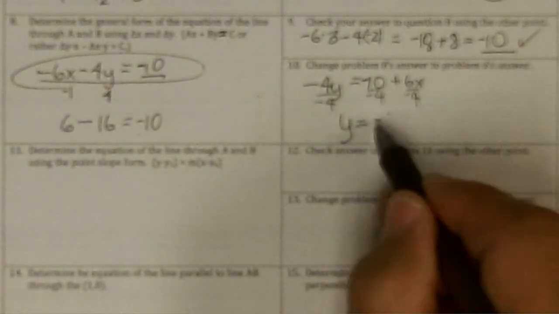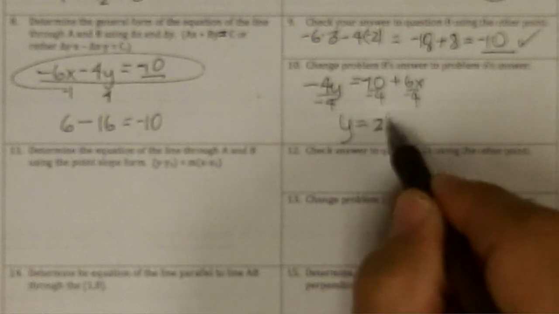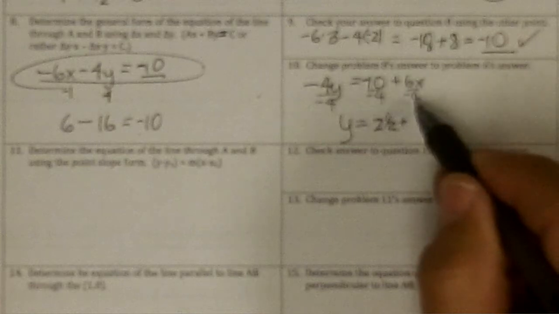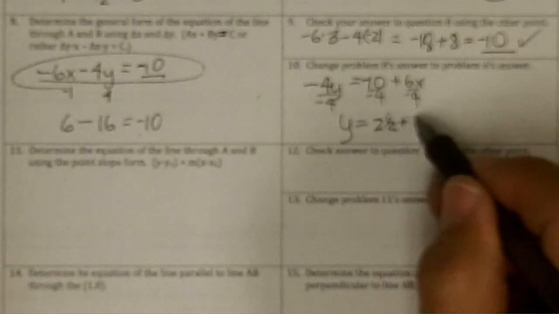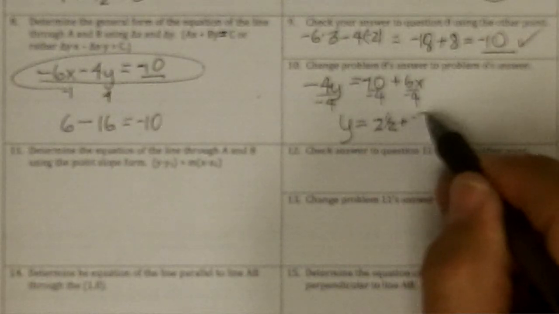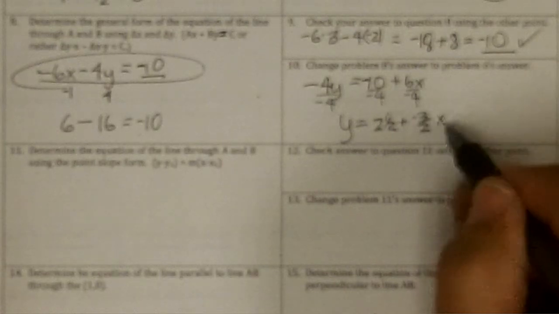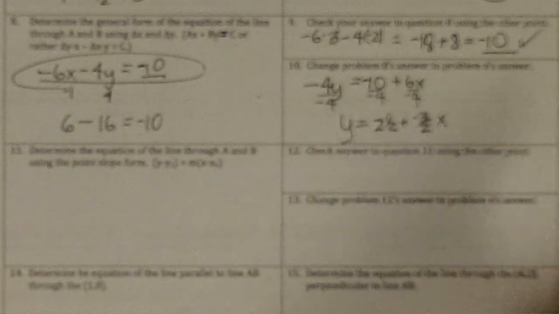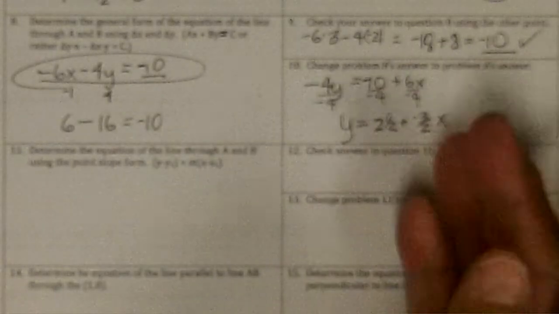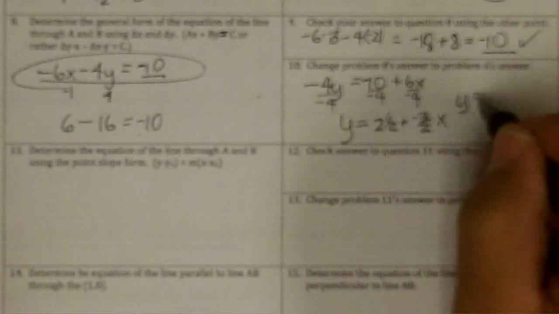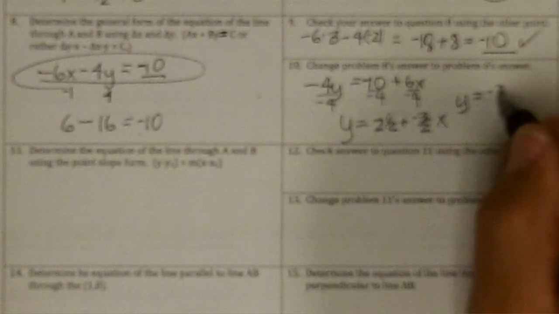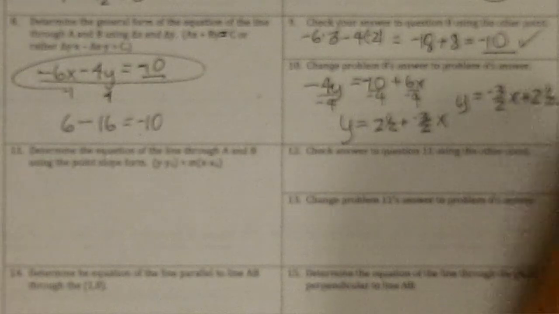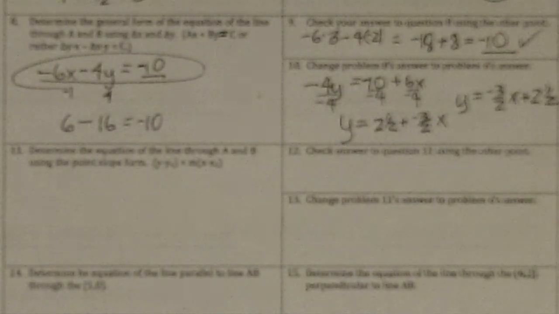-10 divided by -4 is positive 2.5, plus, and 6 divided by -4 is -3 over 2x. And so if I put this before the 2.5, I don't have to change the sign to turn these around, and I get y equals -3 halves x plus 2 1/2. Same answer as we had before.